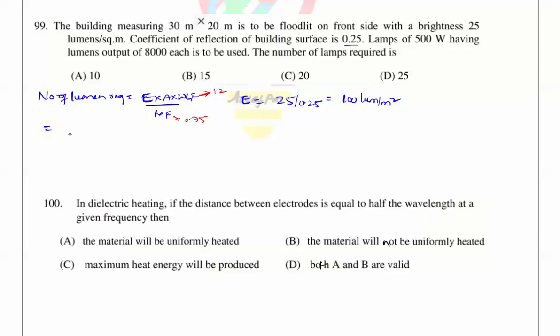So this is equal to 100 into area, which is 30 meters into 20 meters, that is 600 meters, into waste light factor 1.2 divided by 0.75, it will give 96,000 lumens.